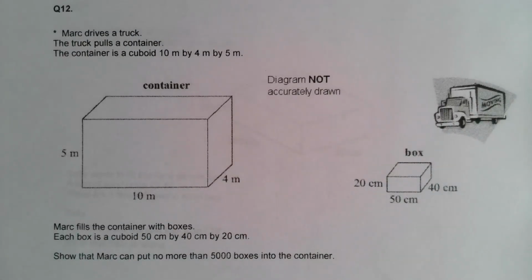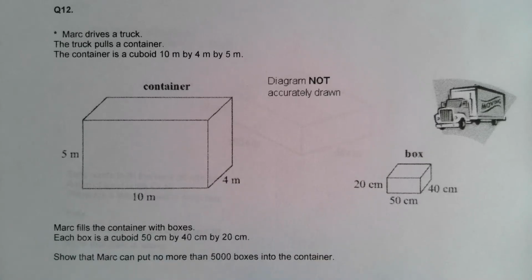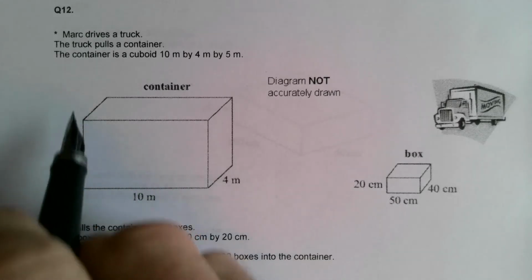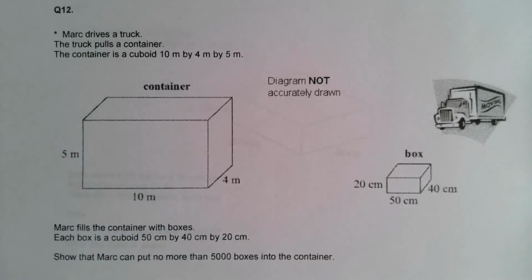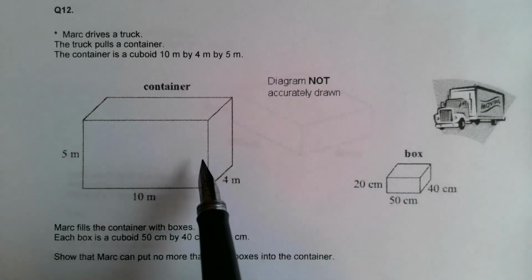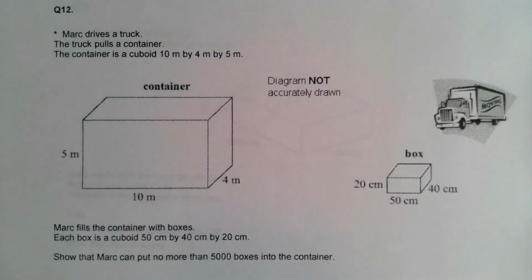Right, now we've got a 3D one, a bit like the 2D one which we had earlier at the beginning of this lesson, the question 10 one, where we've got to show how the boxes are going to fit in. So we've got to show that he can put no more than 5,000 boxes into the container. We could do it by showing how it fills up, or we could just do it by showing that the volume of 5,000 of these boxes is going to be the same as that, or that the volume of 5,001 is going to be more than it.